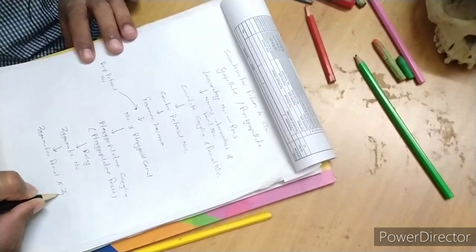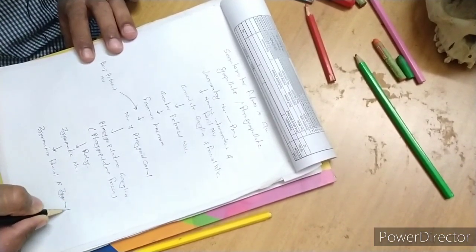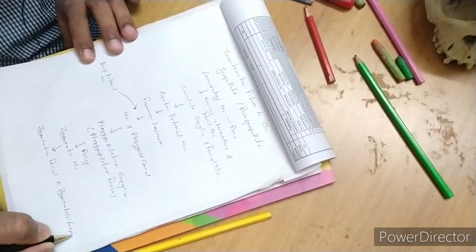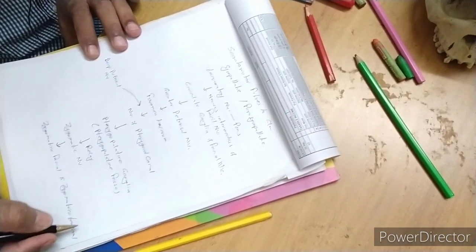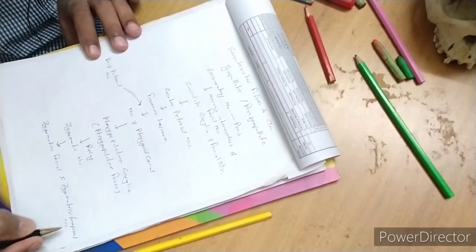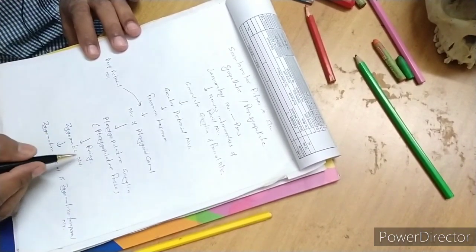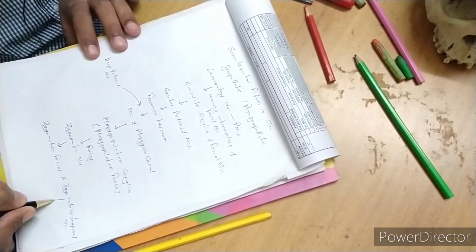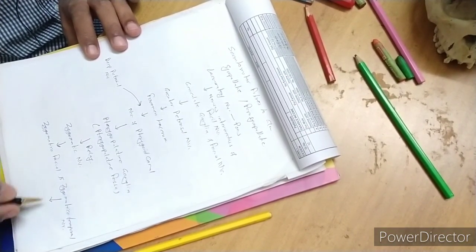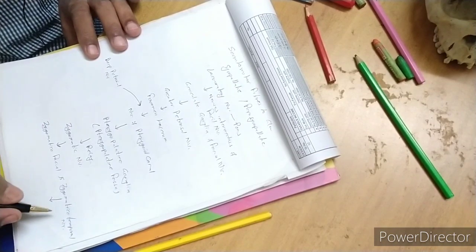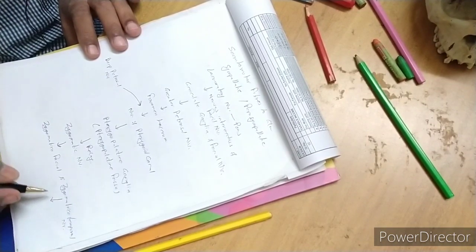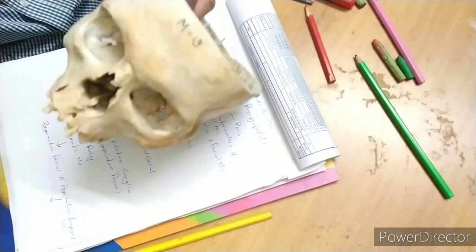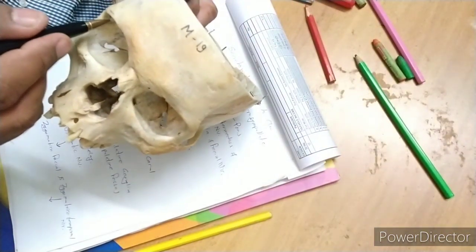and zygomaticotemporal nerves. The postganglionic fiber passes through the zygomaticotemporal nerve, which enters the orbit on the lateral wall of the orbit.